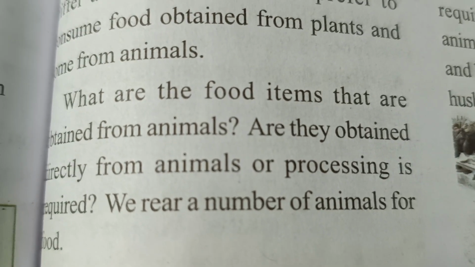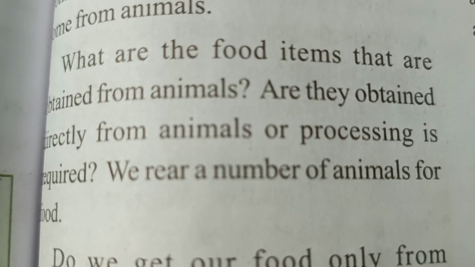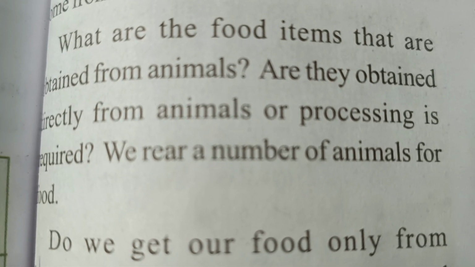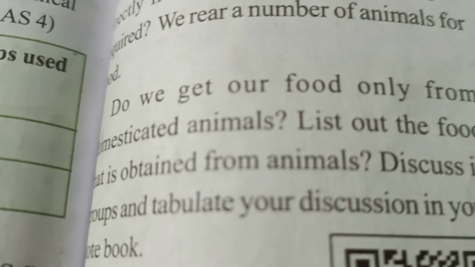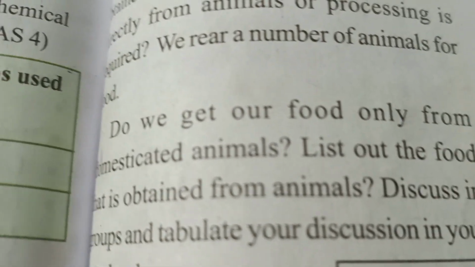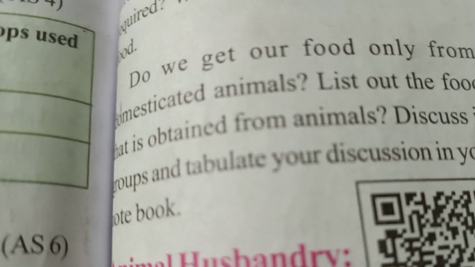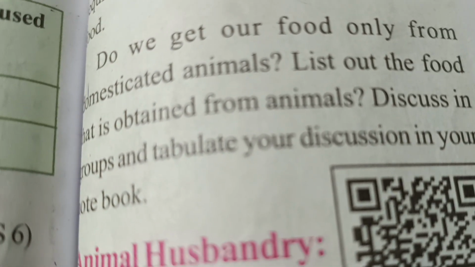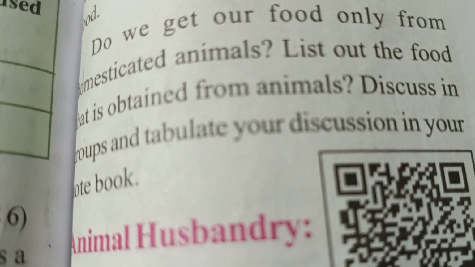What are the food items that are obtained directly from animals, or for which processing is required? We rear a number of animals for food. Do we get our food only from domesticated animals? List out the food that is obtained from animals. Discuss it in groups and note your discussions in your notebook.